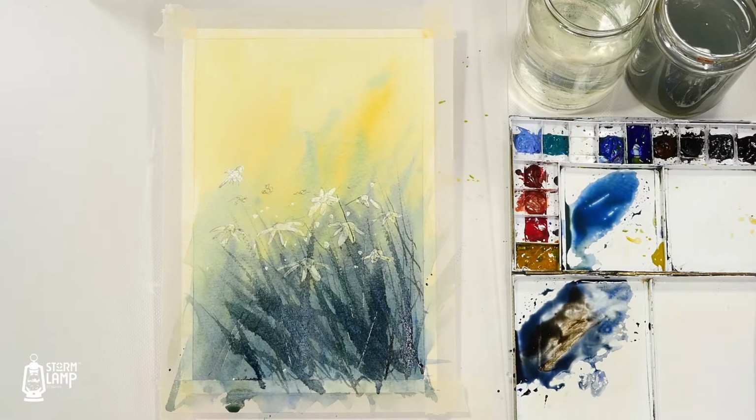Okay, so I'm just going to dry this off now, and then we're going to get to work on the flowers themselves.